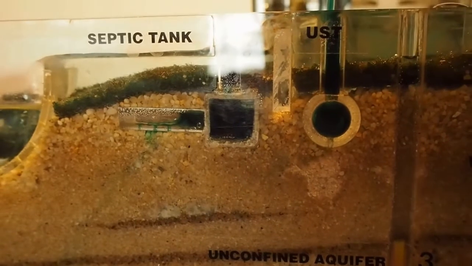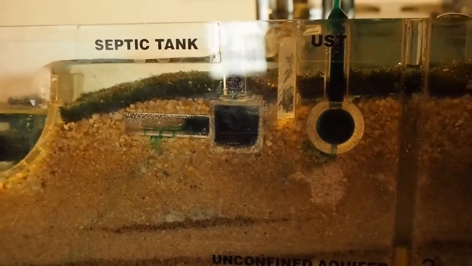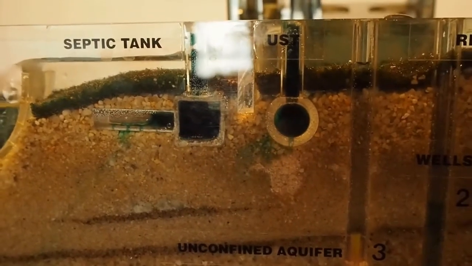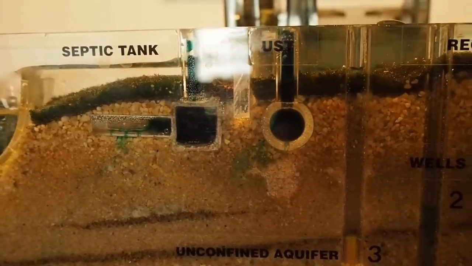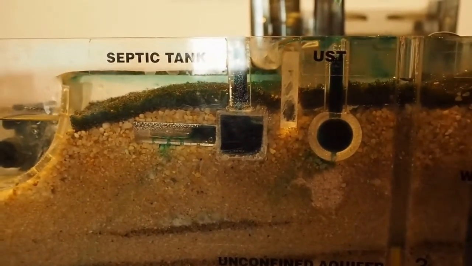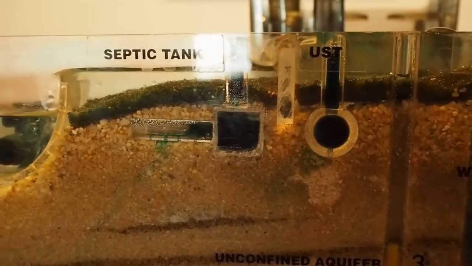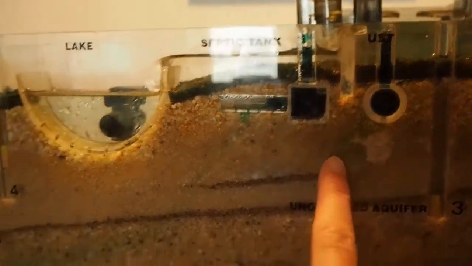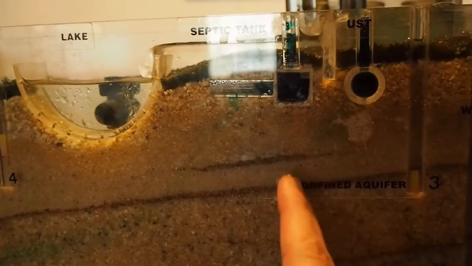Whatever is stored in those underground storage tanks could start to leak into our groundwater. And it looks like it's doing the same thing as our septic tank, right? Where it's slowly leaking out of that storage tank and flowing where the groundwater's flowing, which is downhill, right?